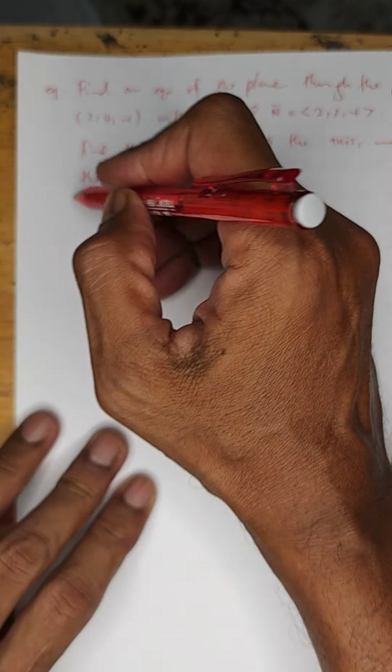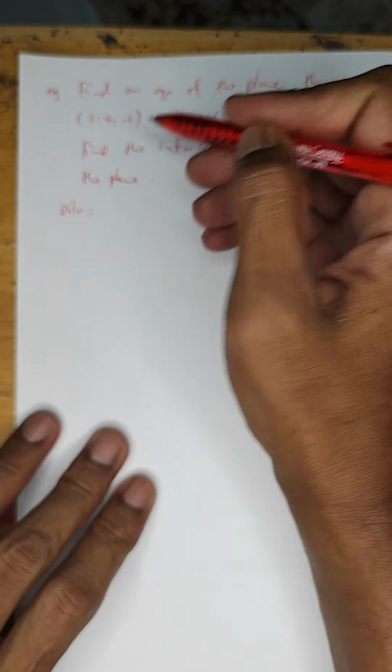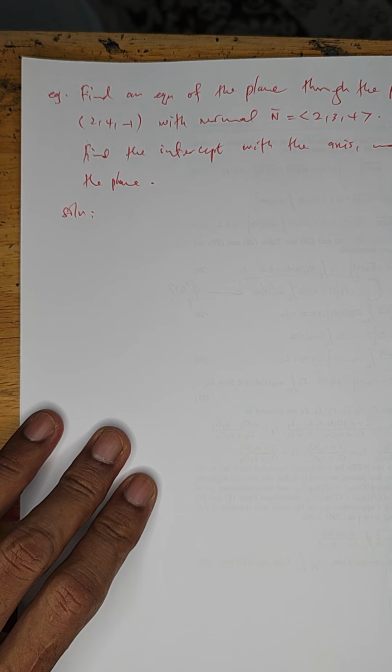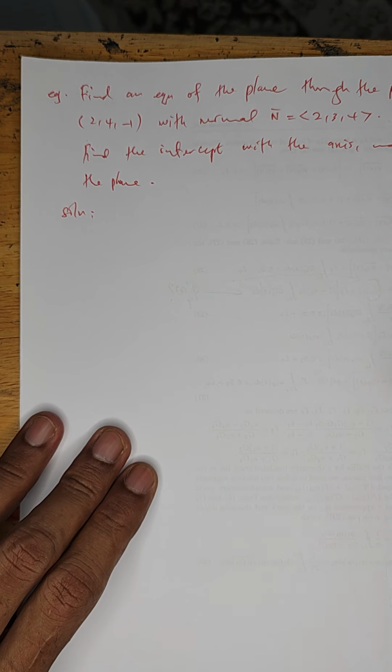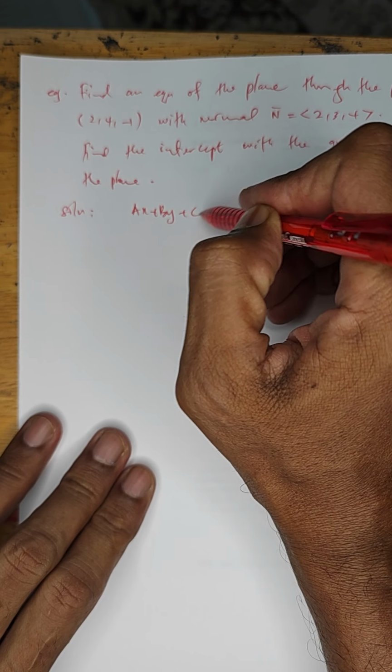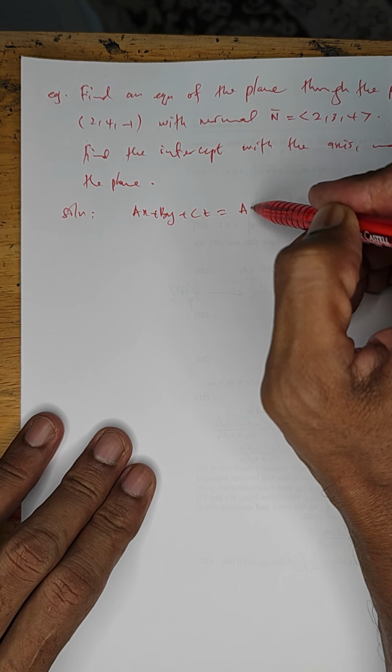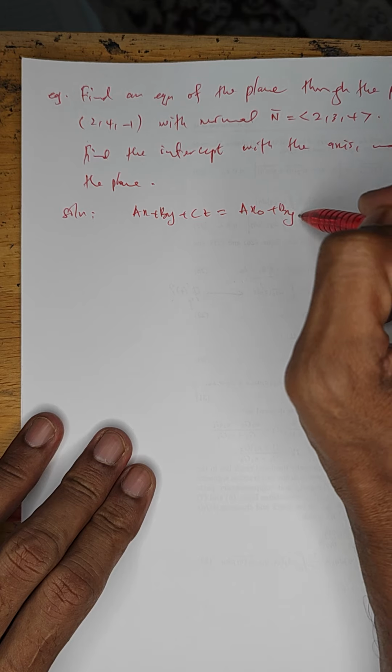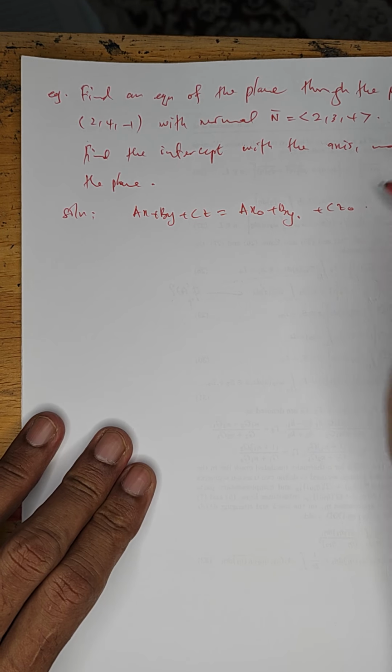Okay, so for the equation of a plane, we have a point and we have a normal. In general the equation is ax plus by plus cz equals ax naught plus by naught plus cz naught.